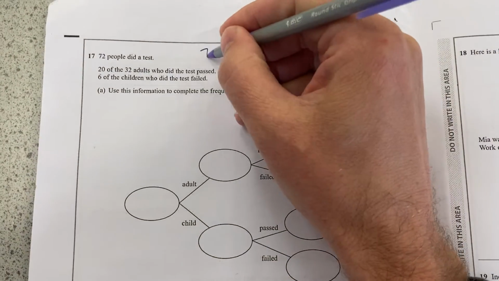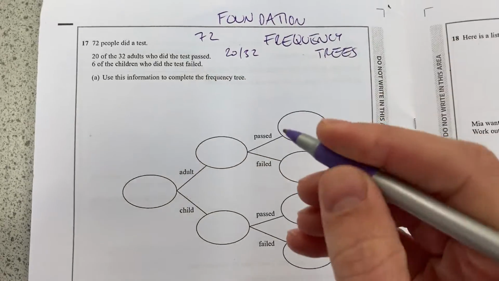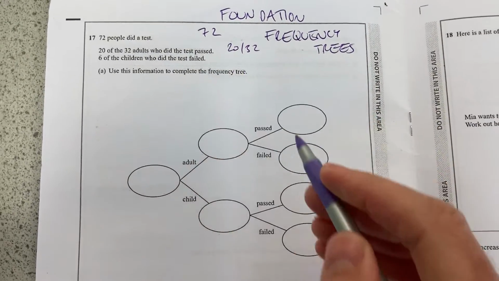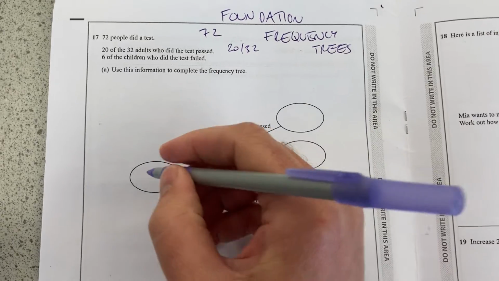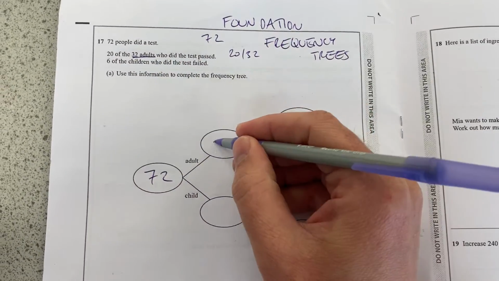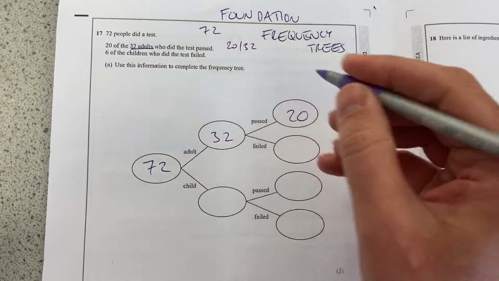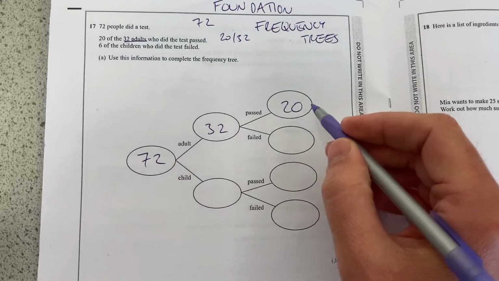72 people did a test. 20 of the 32 adults who did the test passed. So we can almost fill that straight away. We know that 72 is the total. 32 adults needs to go there and 20 of them passed. So passed is there. So we can use that one line to fill in that there.